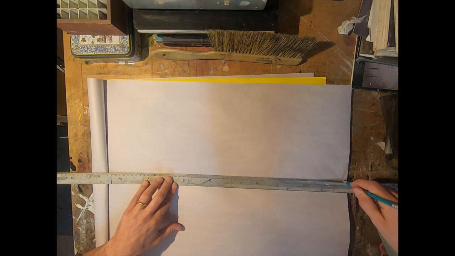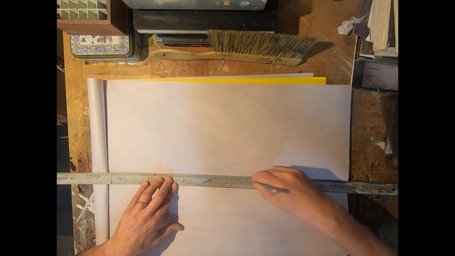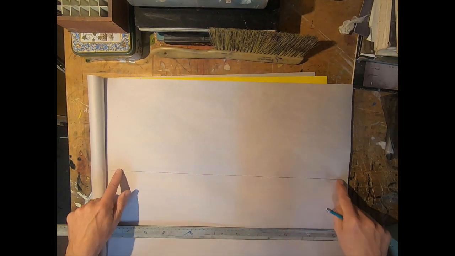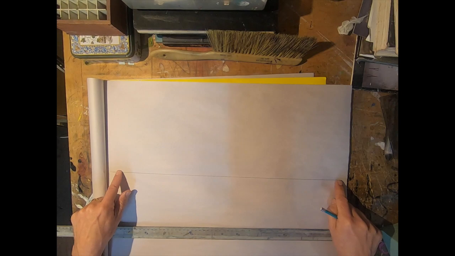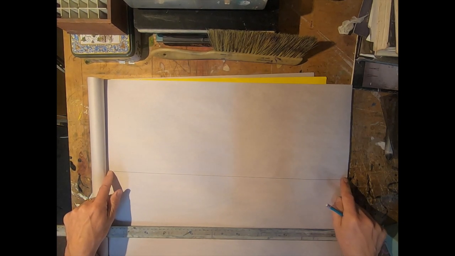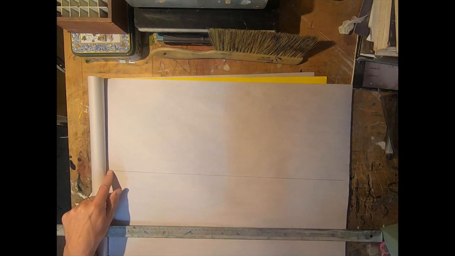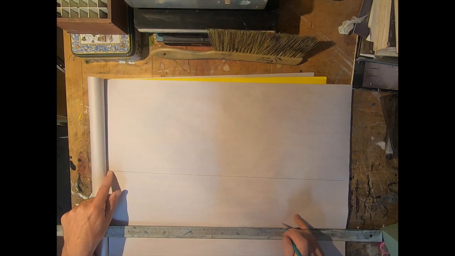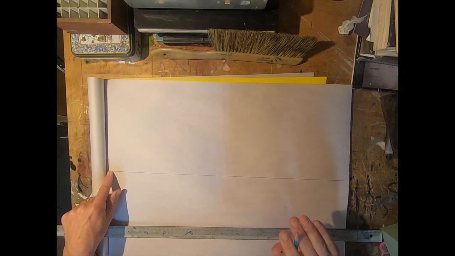So the first thing we're going to do is take our pencil and our ruler, and we're going to make a horizontal line that runs across our page from edge to edge. Now, the horizon line can change. We can set it high in our page, or we can set it low on our page. And that changes the view we have of an object.